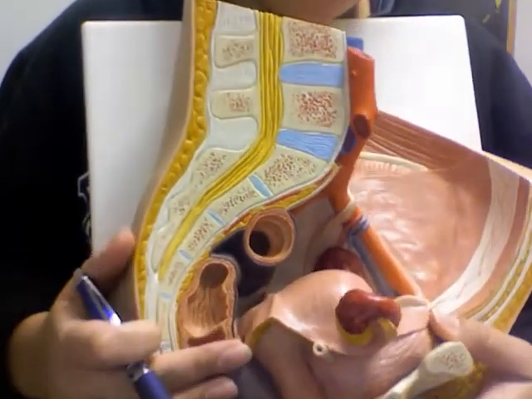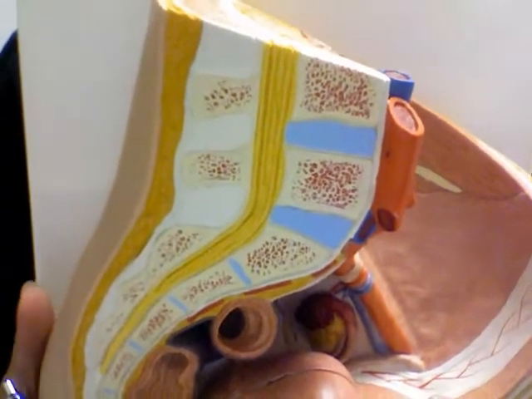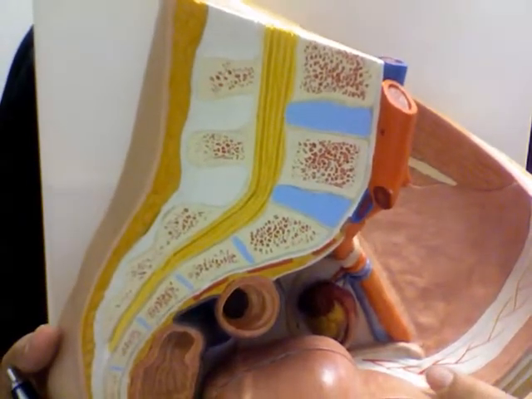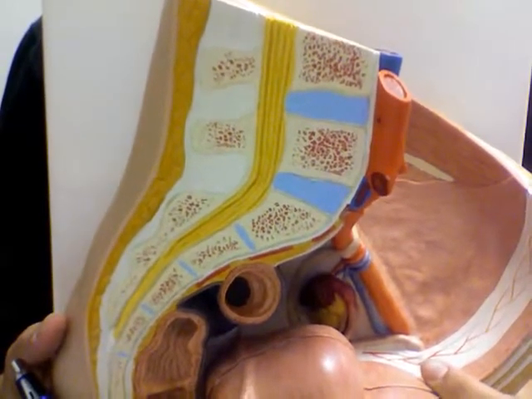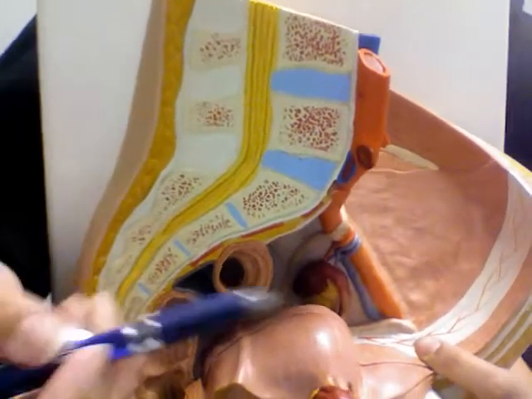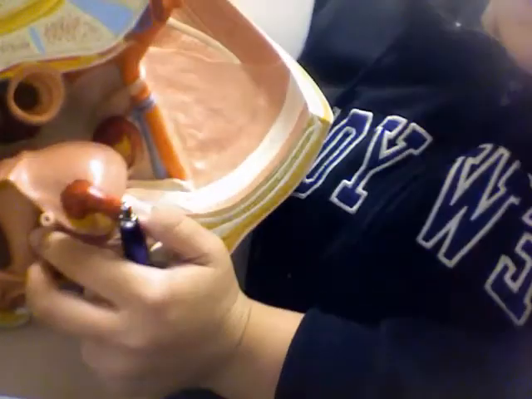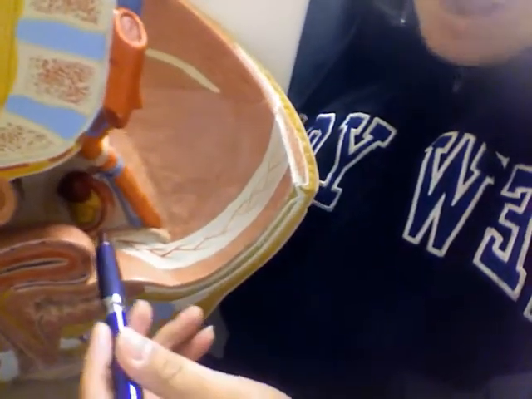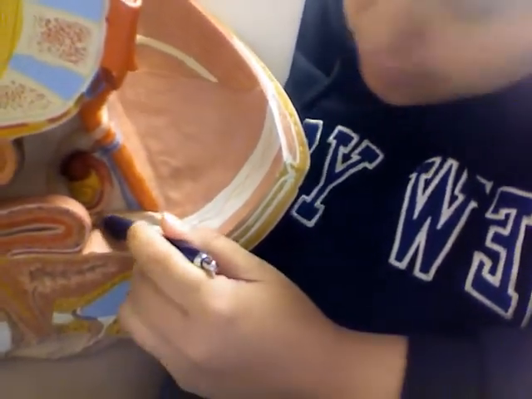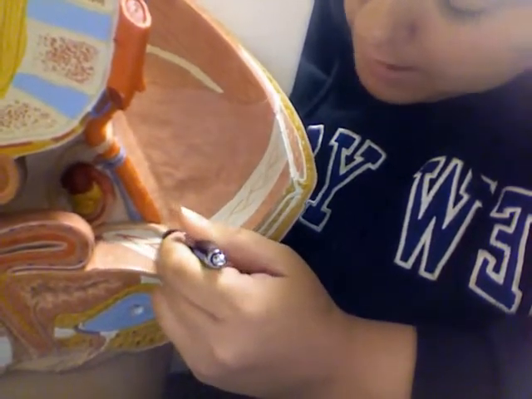So now we're going to look at some of the ligaments that hold the uterus, ovaries, and uterine tubes and help anchor them into position, basically. So if we look in here, I'm going to take this part off and we're going to bend the model down a little bit so we can see this. So this structure right here, we're going to call our round ligament.